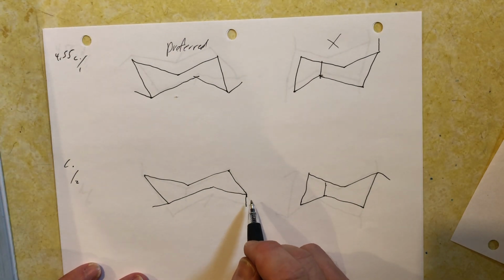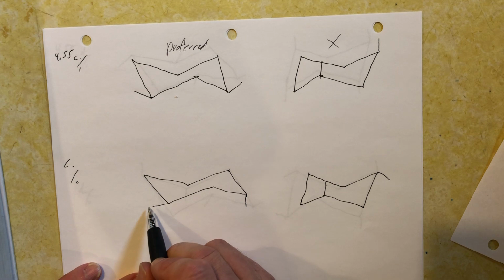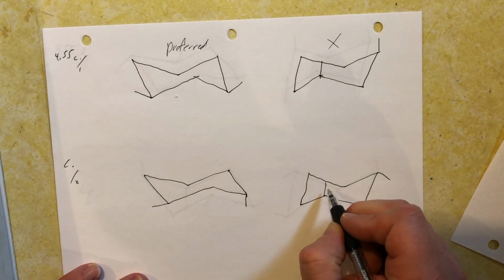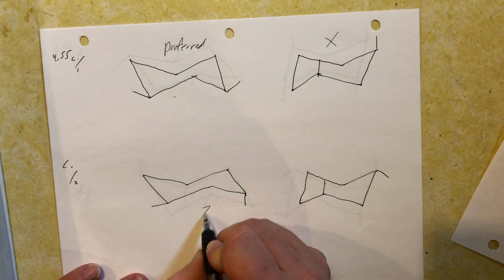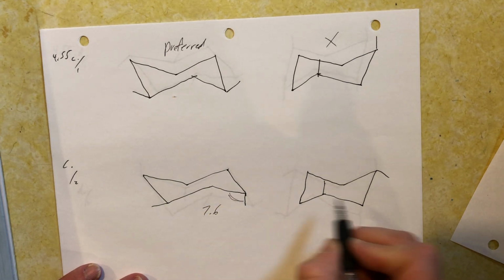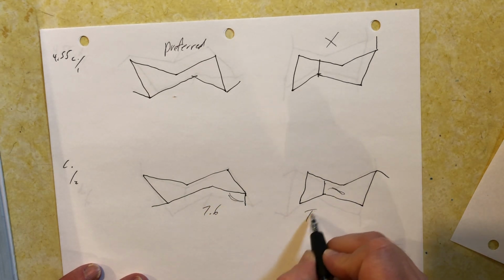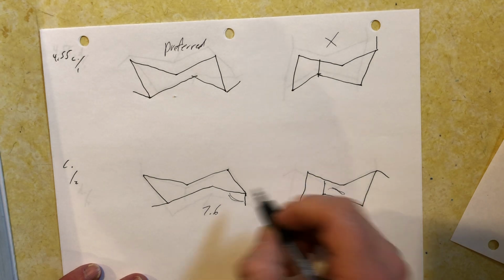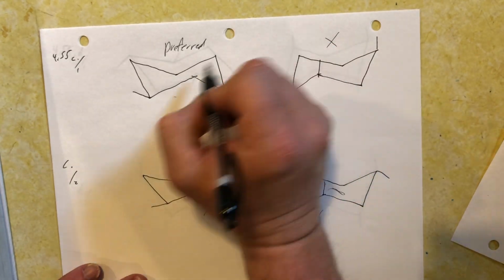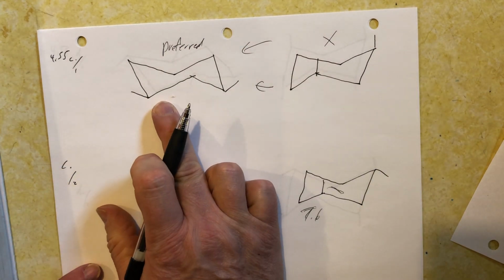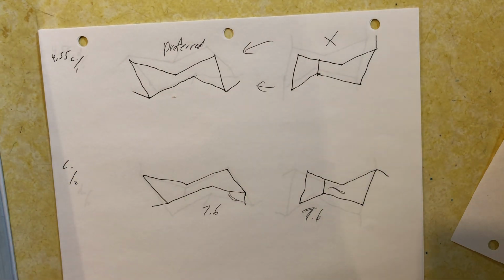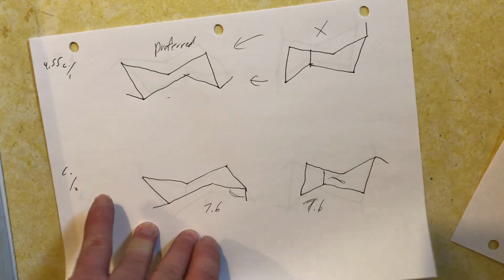I've got it down and an up that's equatorial. When I flip the chair, this is up and that's still down. So this is a 7.6 interference here, and this is a 7.6 interference here. So the one that's going to happen is you're going to make this compound and it's going to prefer that orientation, that chair conformation. And one more.